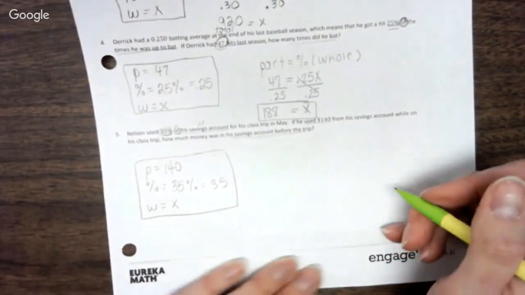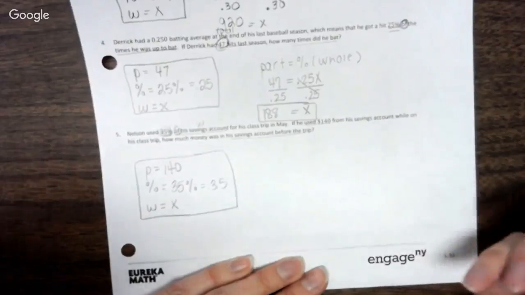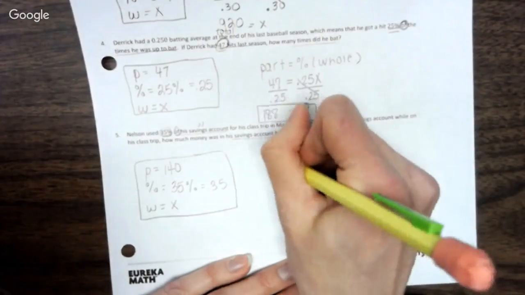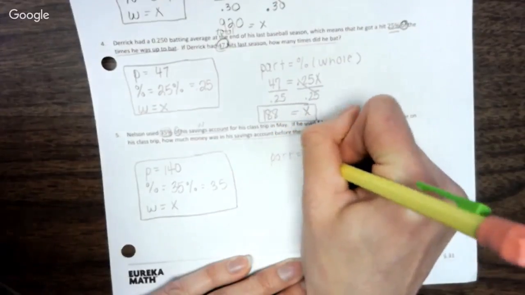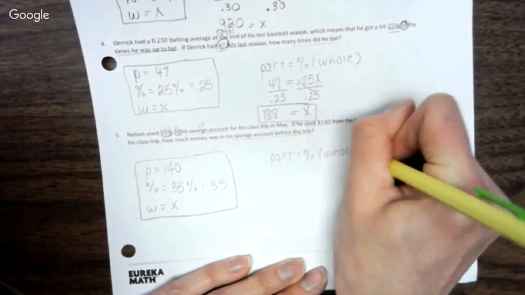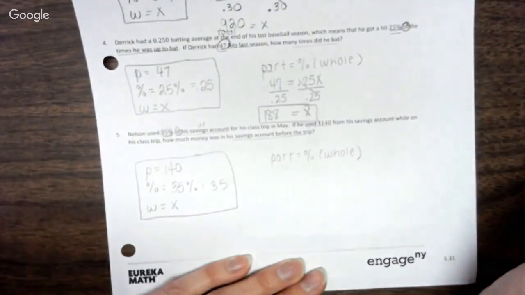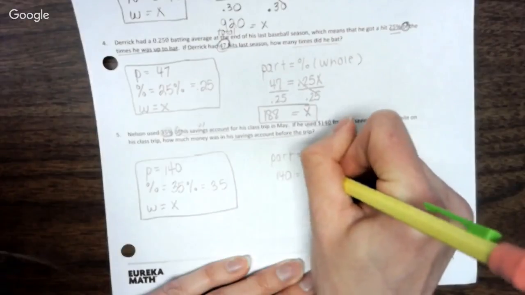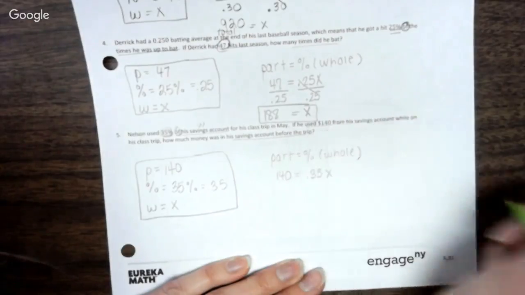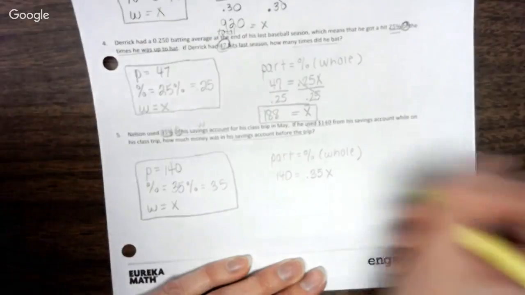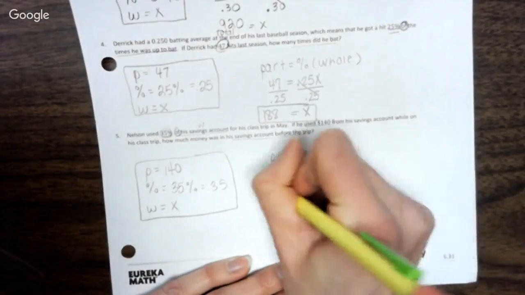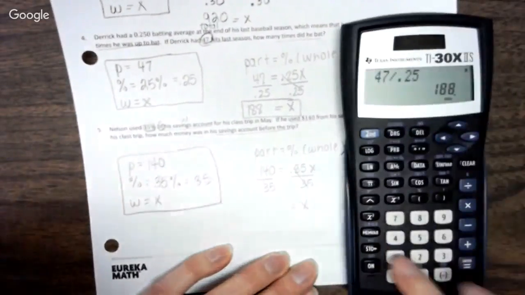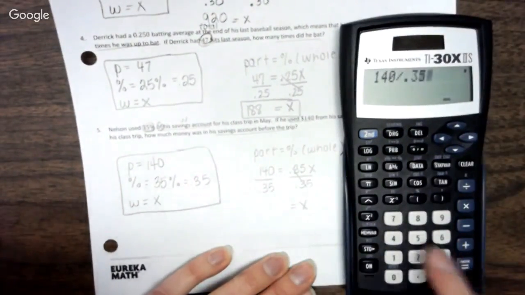Once again, now that you have your cheat sheet, if you want to do this on your own, go ahead. Hit play, make sure it's right. If not, you can follow along with me. So part equals percent times whole. Substitute in. And take your calculator and divide.